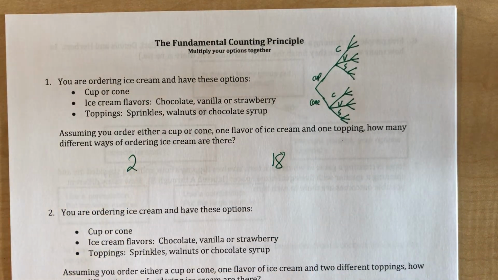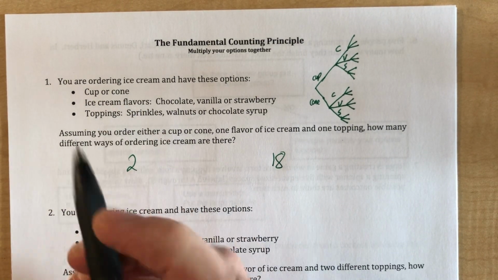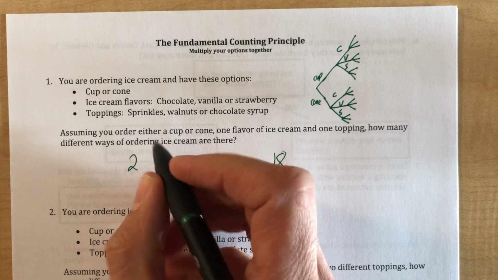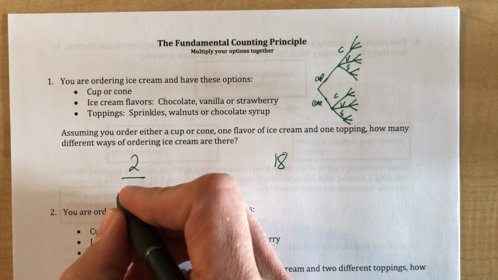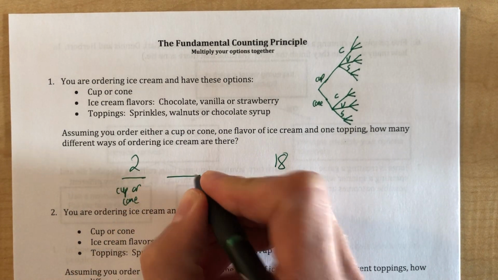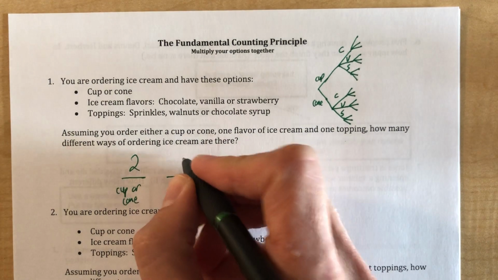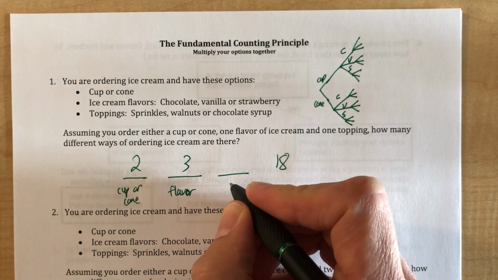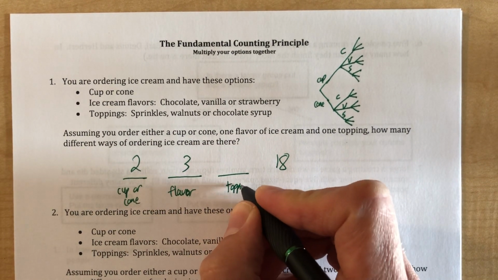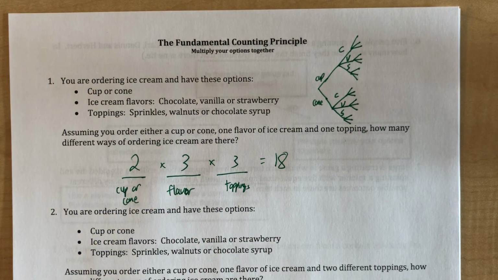We have 2 options when it comes to how we're going to keep our ice cream in one place. Is it going to be in a cup or in a cone? And then we're going to have flavors. So let's put here, cup or cone. And then over here, we're going to have flavor, and we're going to have 3 different flavors. And then we're going to have 3 different toppings. And so it's 2 times 3 times 3, and that's where the 18 comes from. Much faster. We just have to read very carefully because the next one looks the same, but it's different.